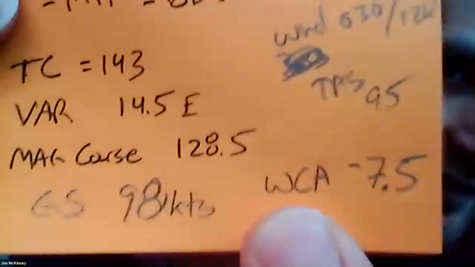So we think wind correction angle is it left or right? It's to the left, so you would have to subtract. Good. So our wind correction angle is going to be a subtract 7.5 degrees. And again, I just make that small note here on my piece of paper, WCA minus 7.5, so I can keep track of all this information. Was there any more instructions, or was that everything?